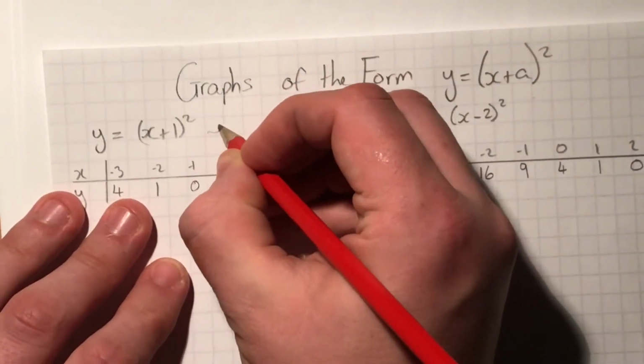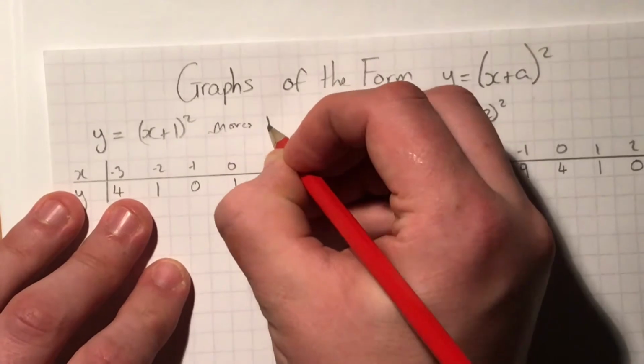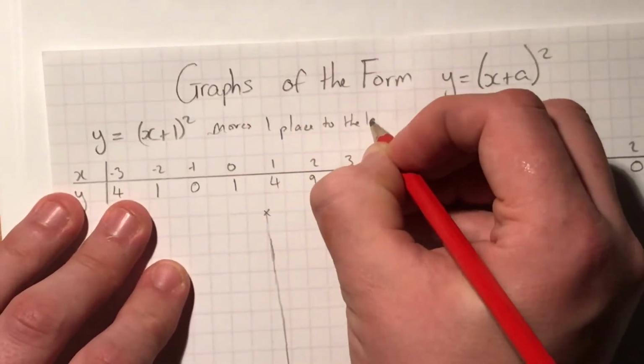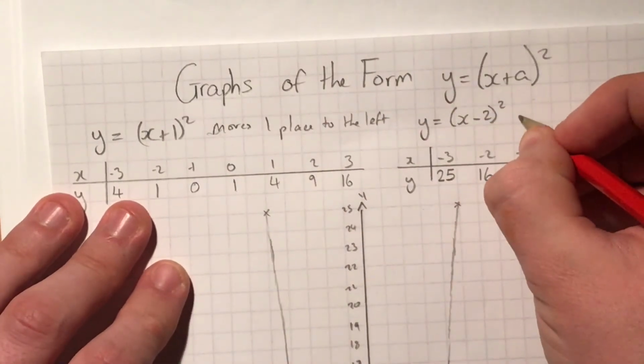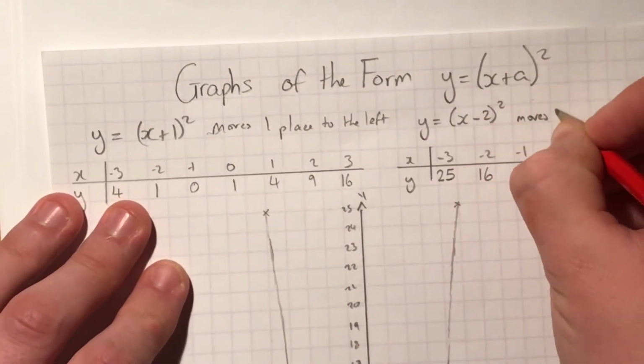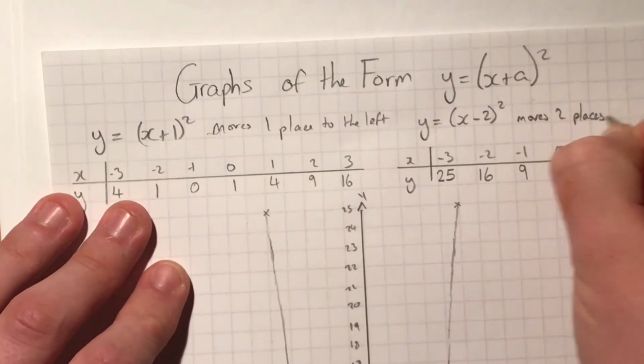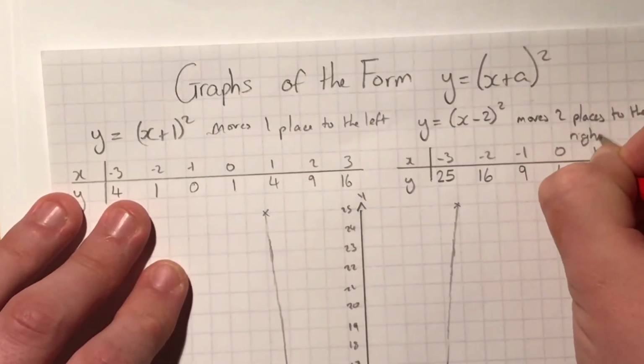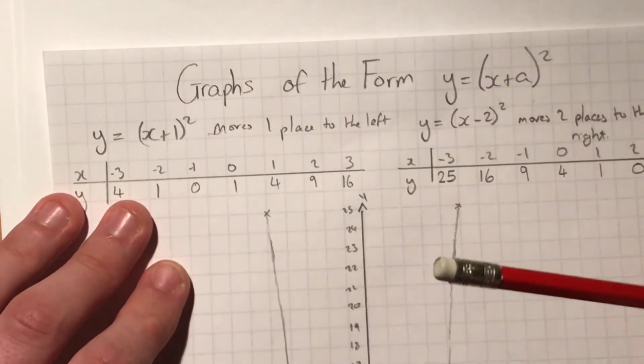This moves one place to the left. And this one here, similarly, moves 2 places to the right. Okay?